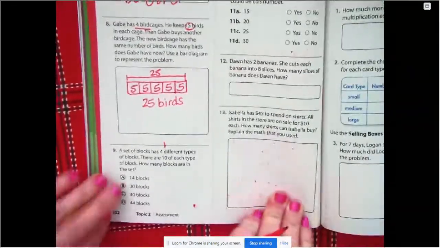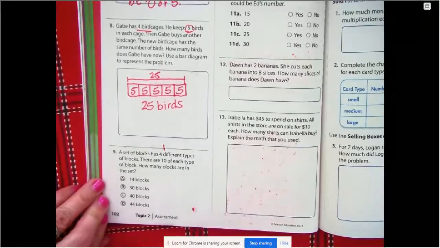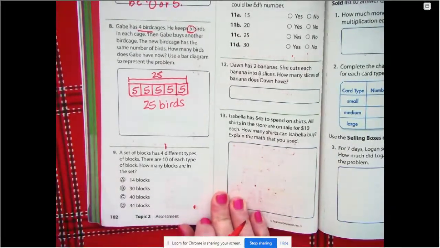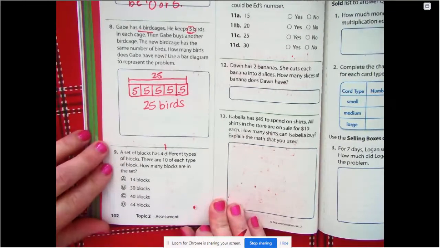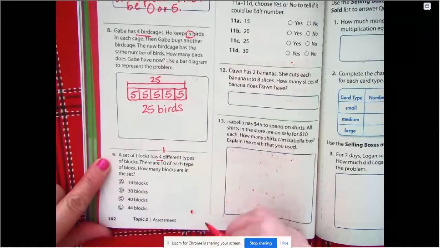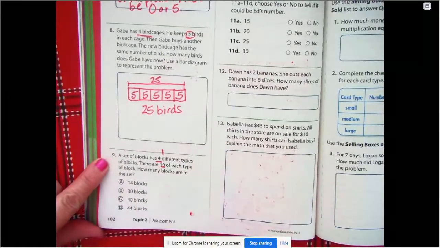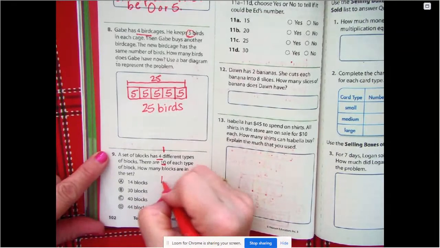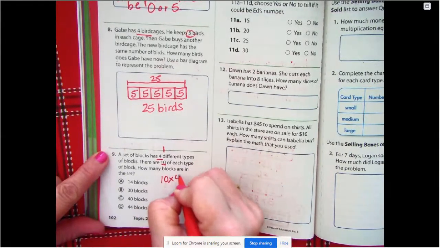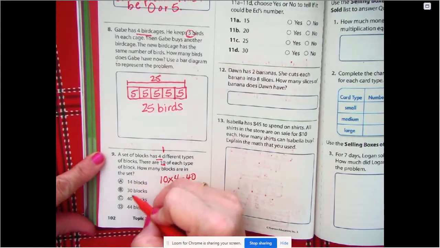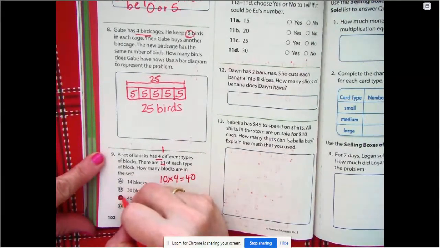Number 9 says, a set of blocks has 4 different types of blocks. There are 10 of each type of block. How many blocks are in the set? A set of blocks has 4 different types, and there are 10 of each of those types. So if we have 10 times 4, that equals 40. So C is our answer.